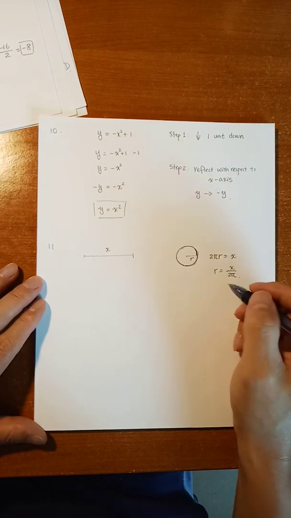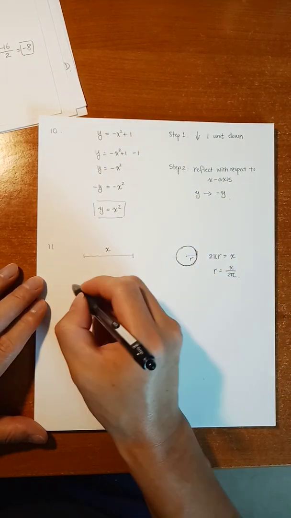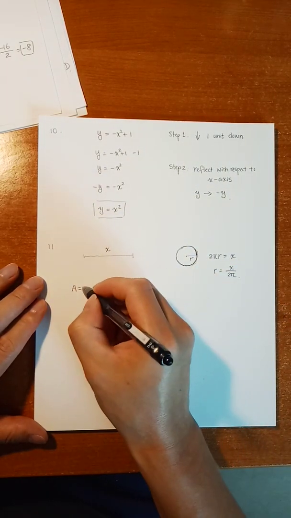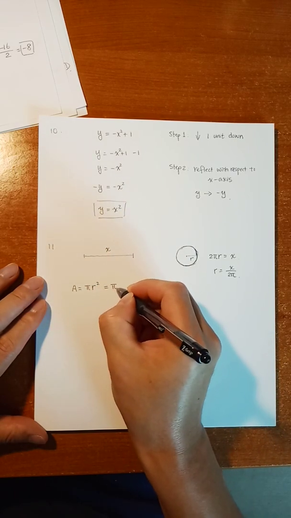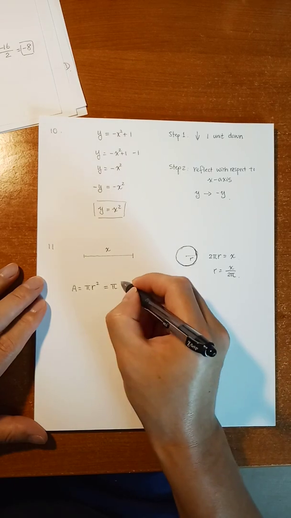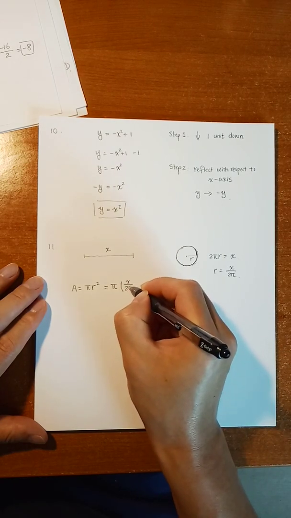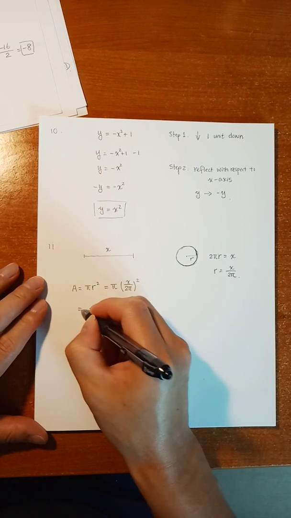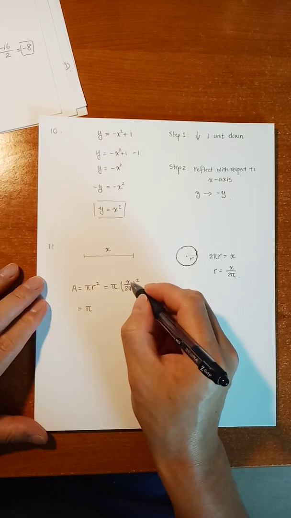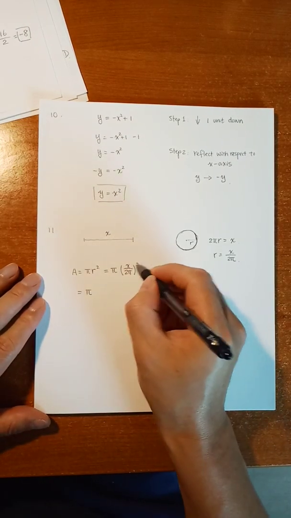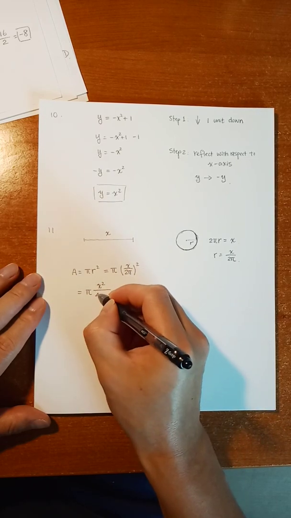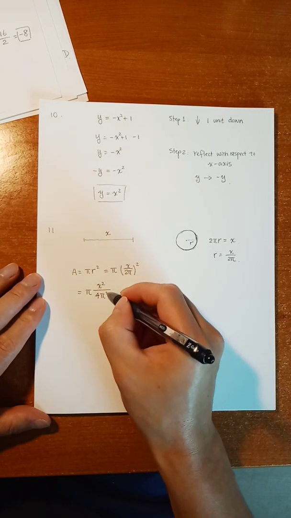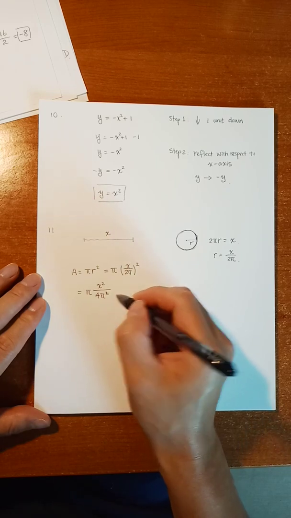All right, and then we're looking for the area of the disk. So area is pi r squared. R is x over 2 pi, so pi times (x over 2 pi) squared. By the exponent property, x squared over 2 squared pi squared. 2 squared is 4, pi squared is pi squared.